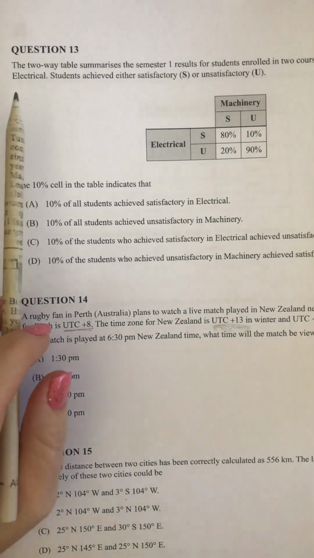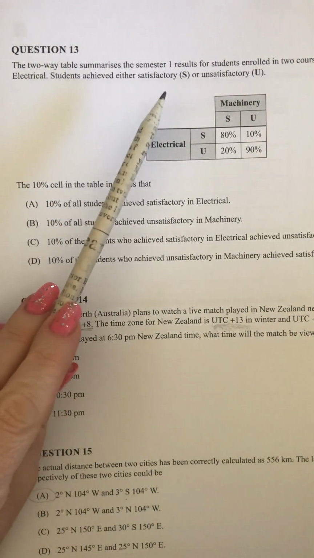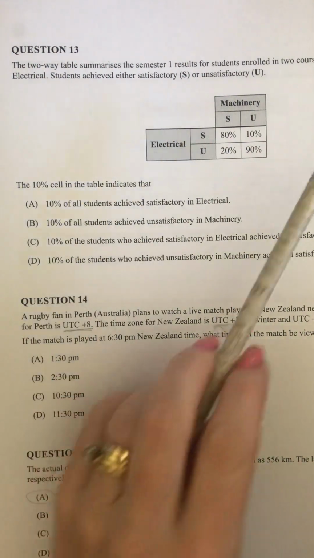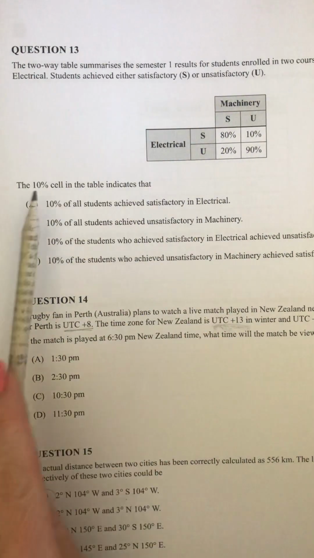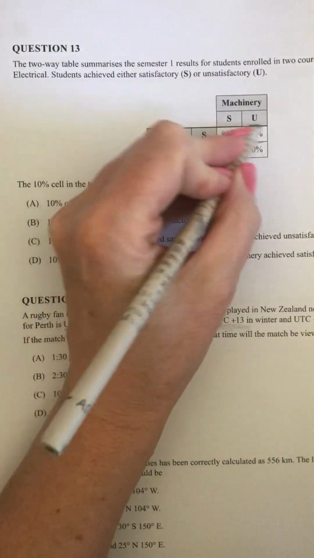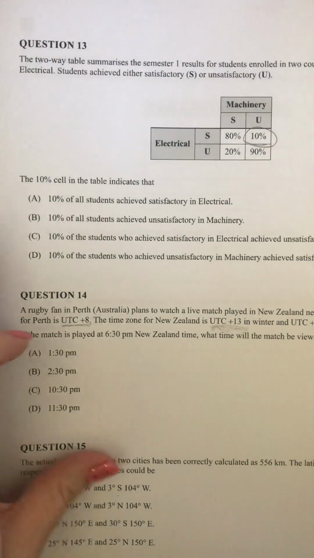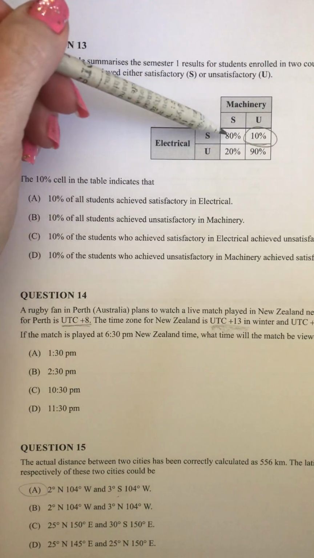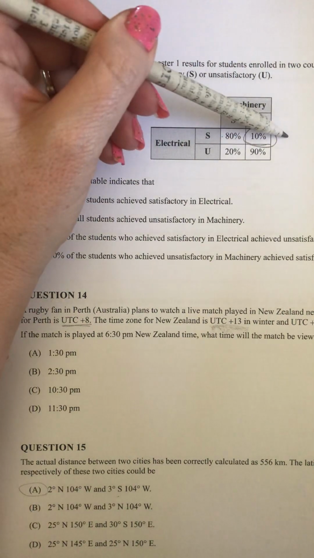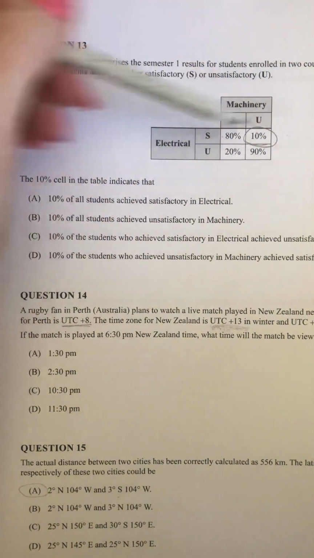Question 13. The two-way table summarises the semester 1 results, and we've got machinery and electrical, and they're either satisfactory or unsatisfactory. The 10% cell, so we're looking at this one, what does that indicate? We're looking at where the hundreds add up to. See how we've got 80 and 10 here, that adds to 90. So we're not going across.